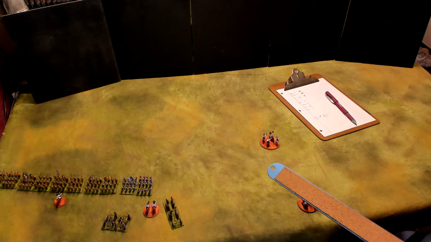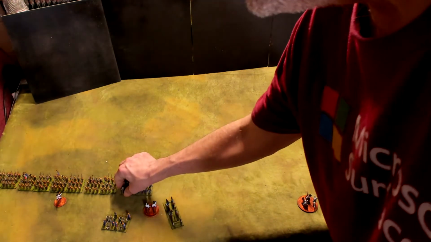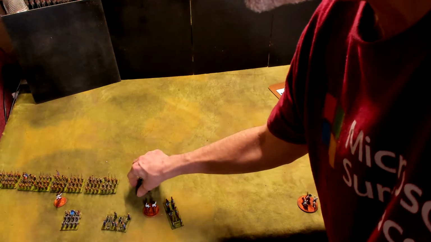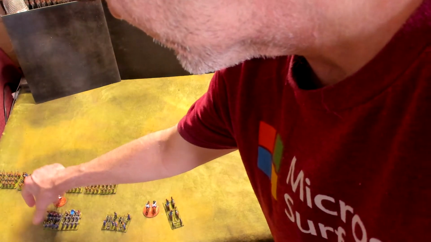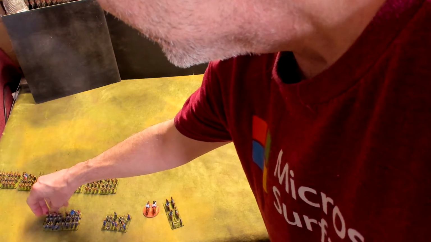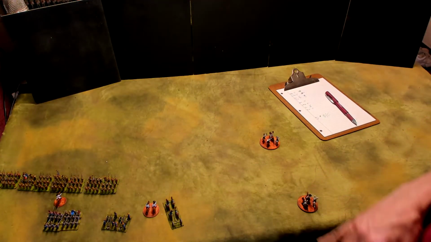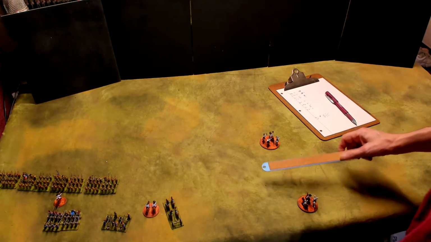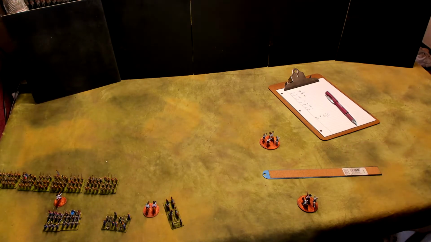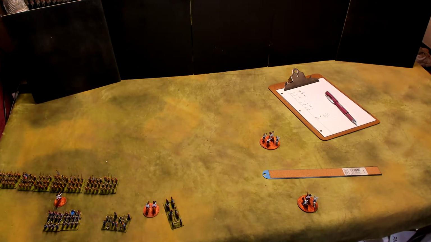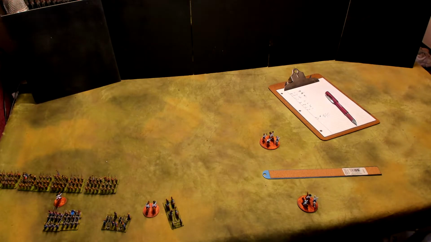They can be deployed with units in support, right? And that's kind of the way you would expect a brigade to approach. They wouldn't all be out there on line.